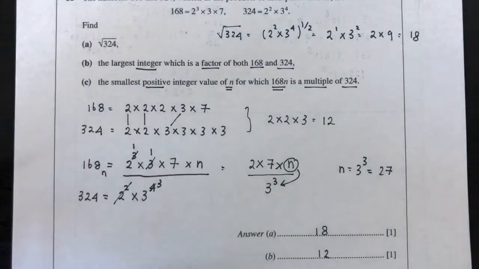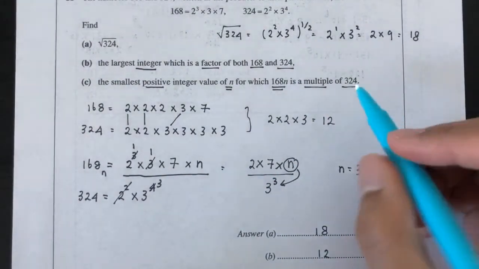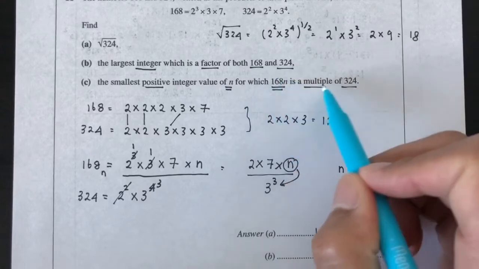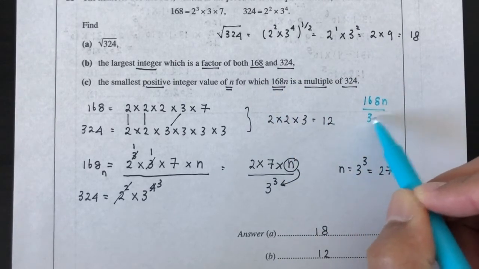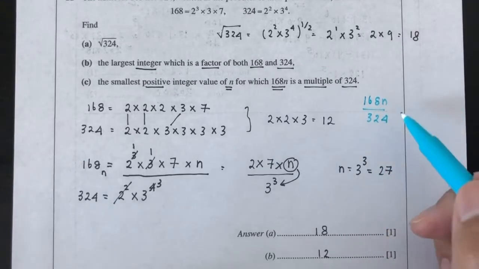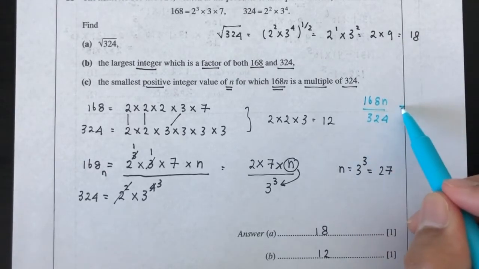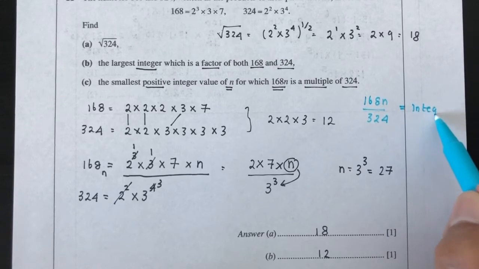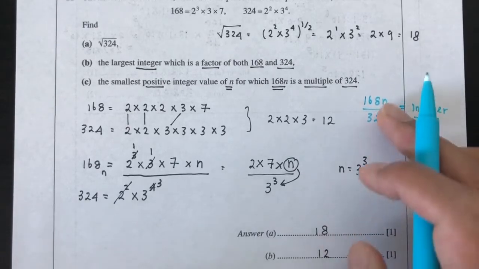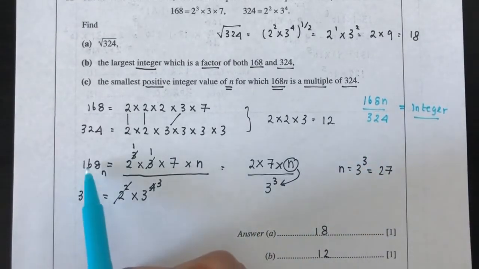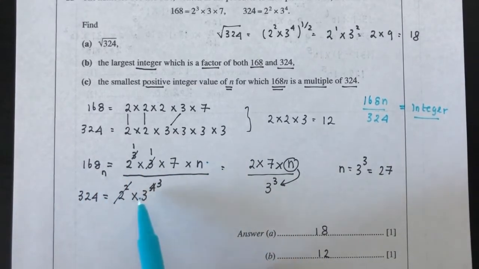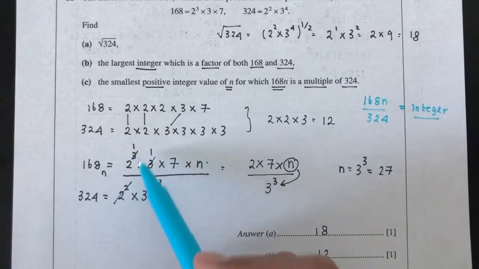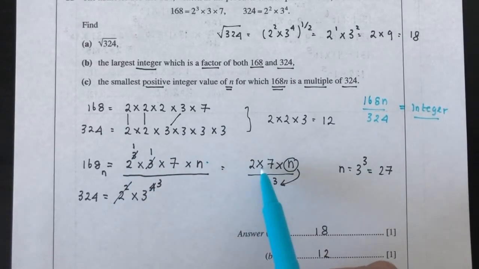So just to recap, what does it mean again? For it to be a multiple of this, it needs to be divisible by this number. So basically, when you divide those two, you will have an integer value, and only then you can say it is a multiple of this number. So we take this on top, divide by this number below, then you simplify, and you will have 2 times 7 times n over 3 power 3.